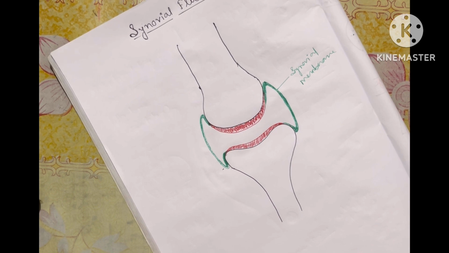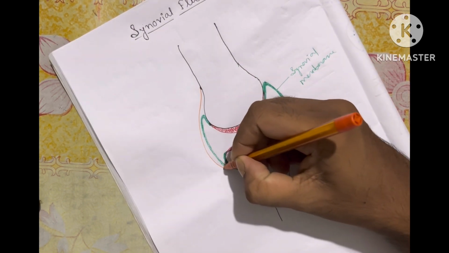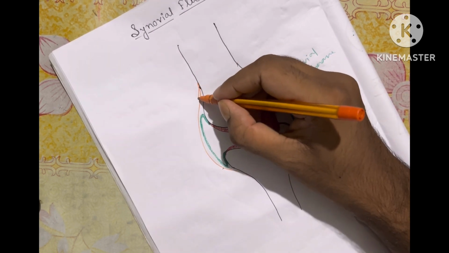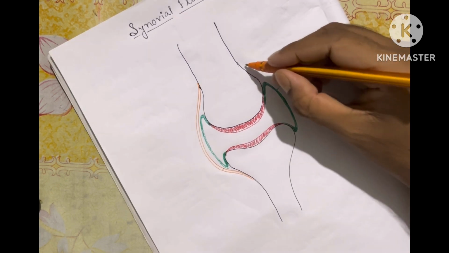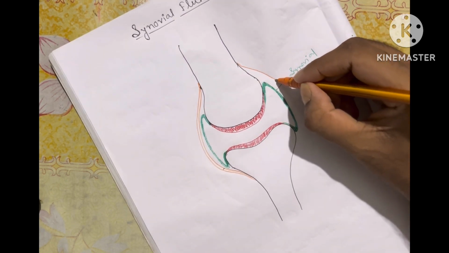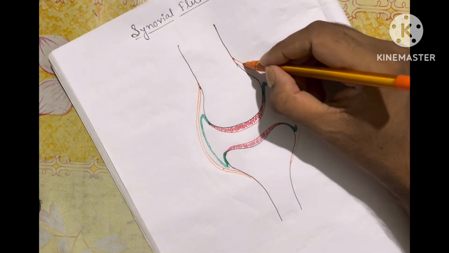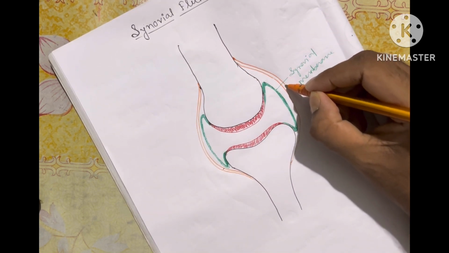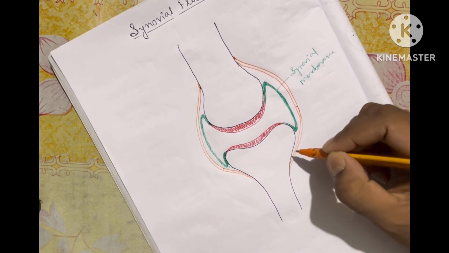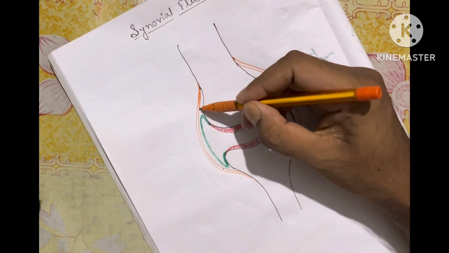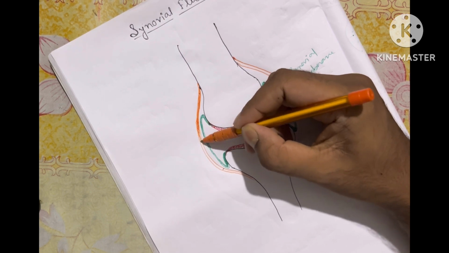And after that we have another layer which covers it. It is the continuation of the periosteum, and this layer is the fibrous layer. Both the fibrous layer and the synovial layer are part of our articular capsule.